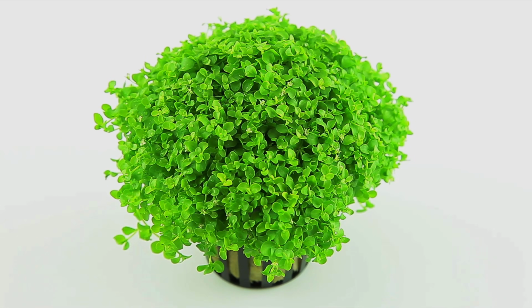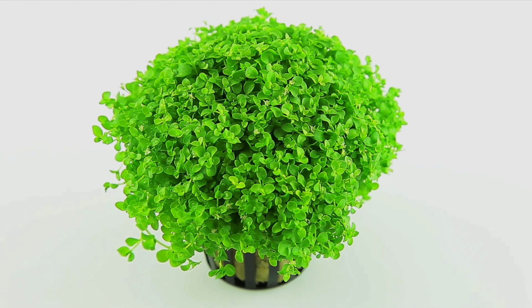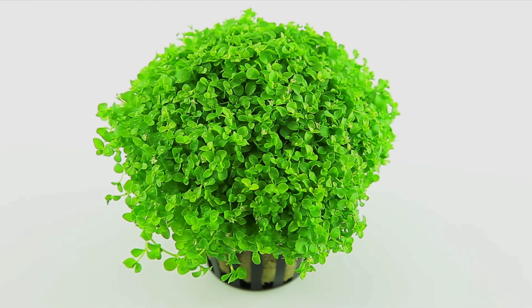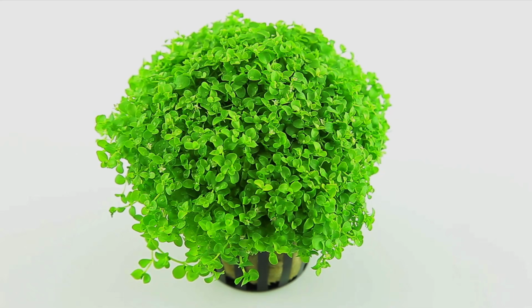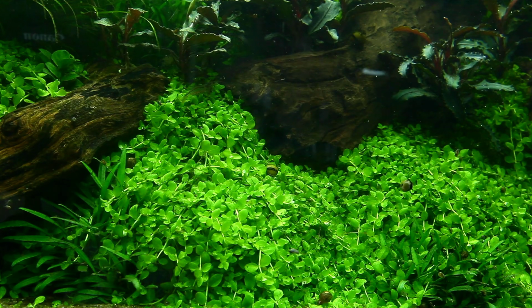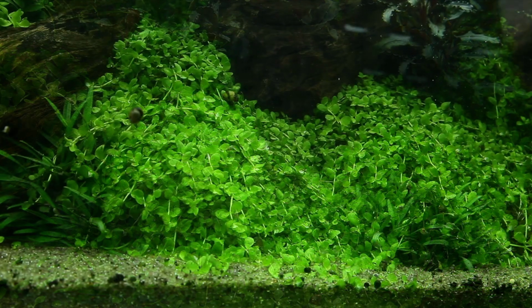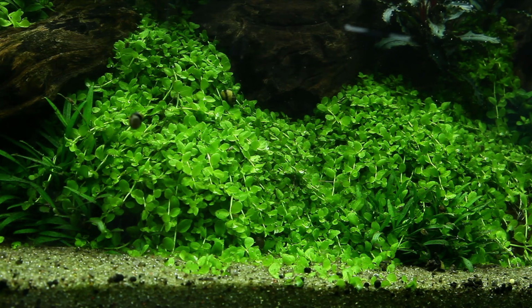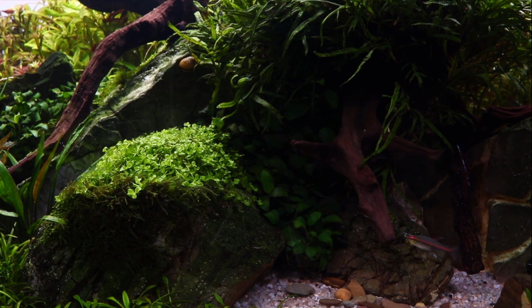For best results, Monte Carlo really prefers moderate to high lighting. Under stronger lighting, the plant grows much more compact and spreads outward across the substrate instead of upward. In most planted tanks, running your lights around 6 to 8 hours per day is a good starting point. Too much light can lead to algae issues, especially while the carpet is still establishing. So it's important to find that balance.